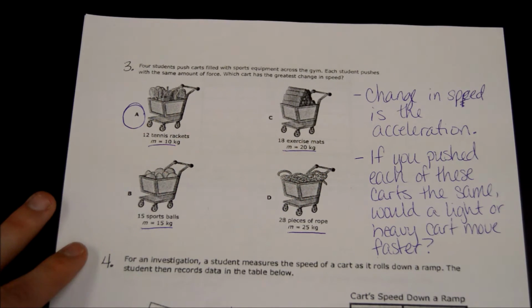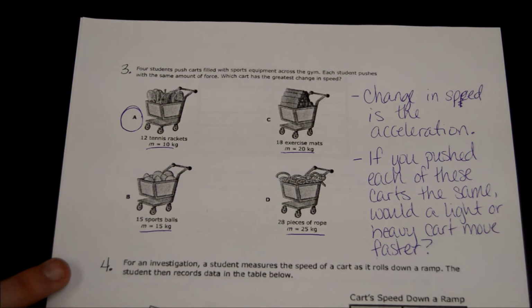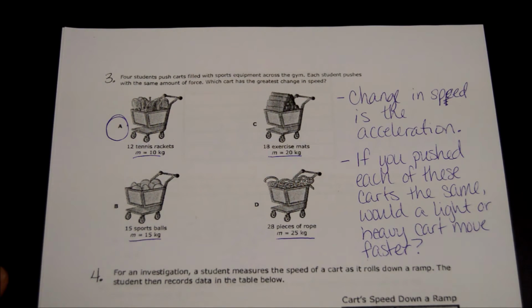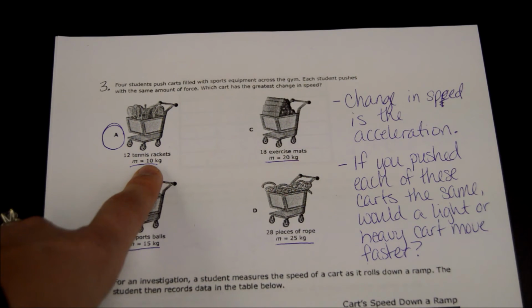Question number 3. It wants to know which cart's going to have the greatest change in speed. Well, in this question, change in speed is talking about the acceleration of the cart. If you think about it, if you were to push each of these carts the same way, would a light cart or a heavy cart move faster? Well, it's easier for us to move something that's lighter, so we look for the cart with the smallest mass, and that is answer choice A.